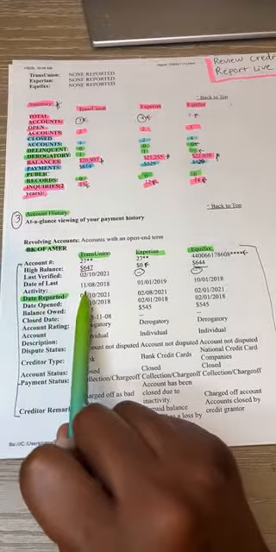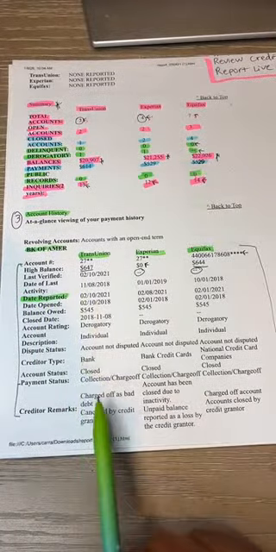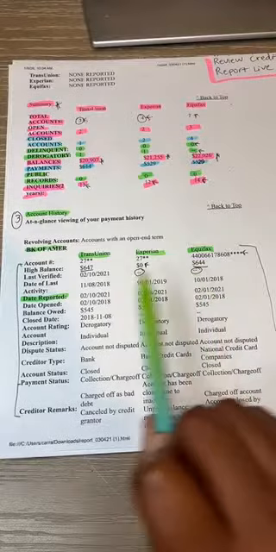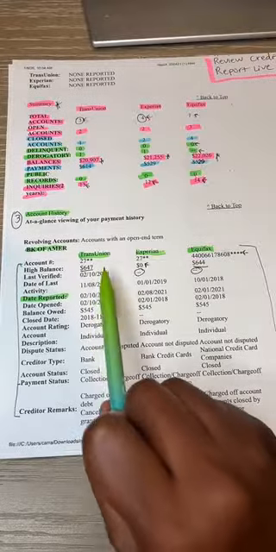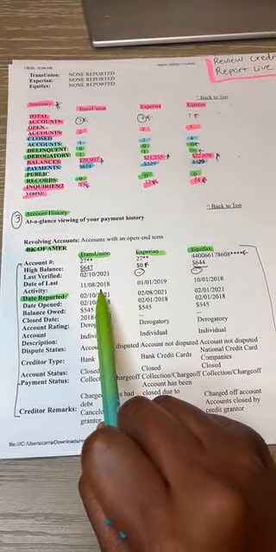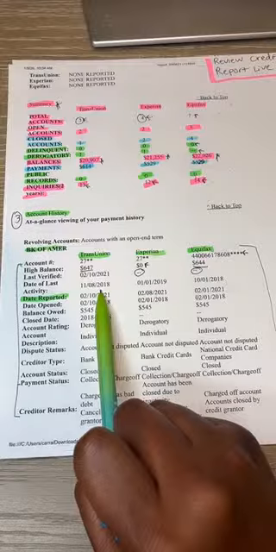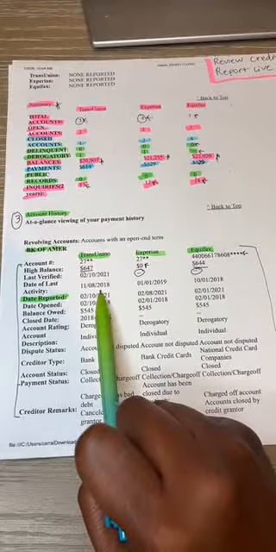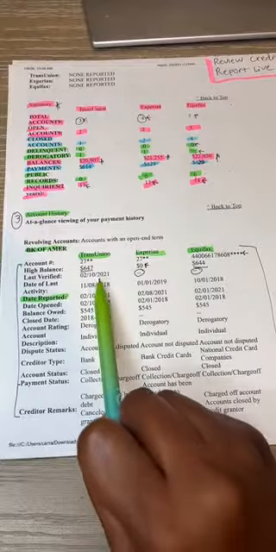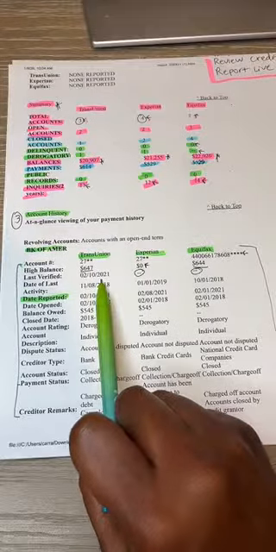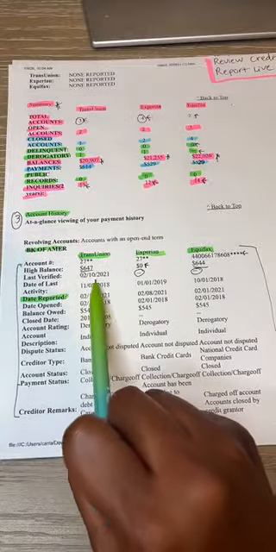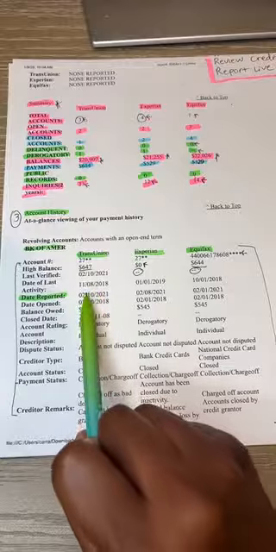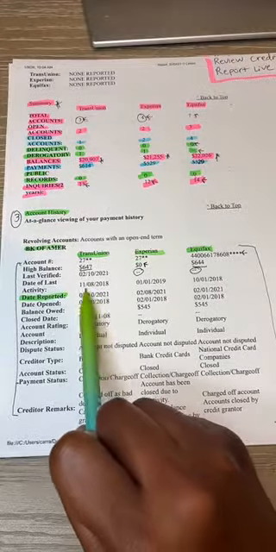Okay. The date of last activity. The date of last activity is the date that this account had any activity on it. For this one, it's these three dates listed here. Now, why is the date of last activity different from the date of last verified? The date of last activity could be the last time that they made a payment on the account. And the last verified is the last time that the bureau could have verified this account, either by dispute or by various other reasons. And this is the last time that there was any activity on the account.